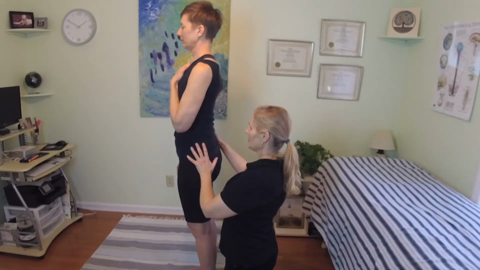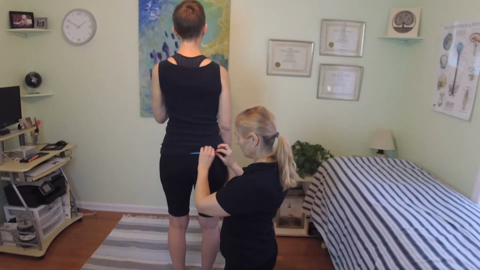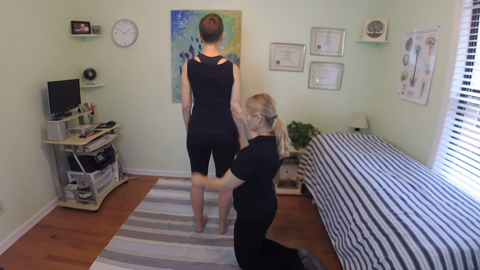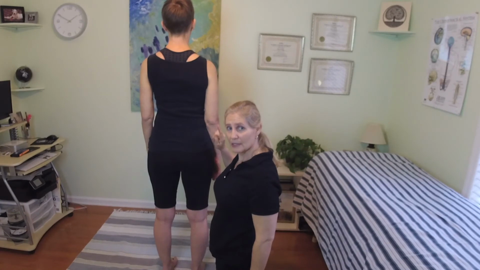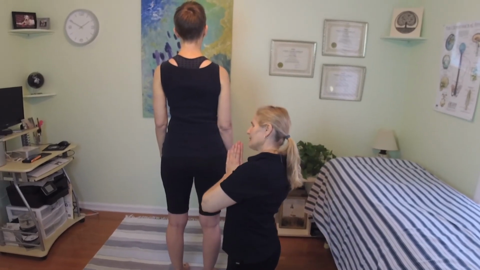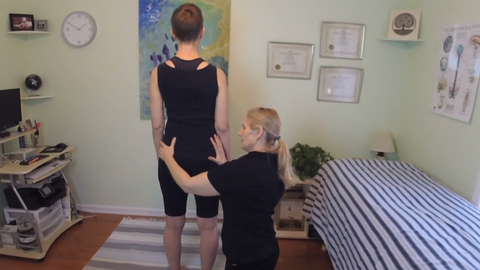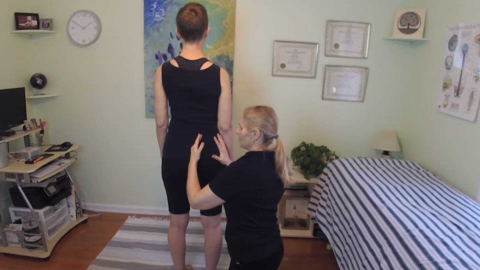Now for the third and final assessment of the hips, you want to find those PSISes again. We're going to look for an upslip. That's when an ilium jams up onto the sacrum.